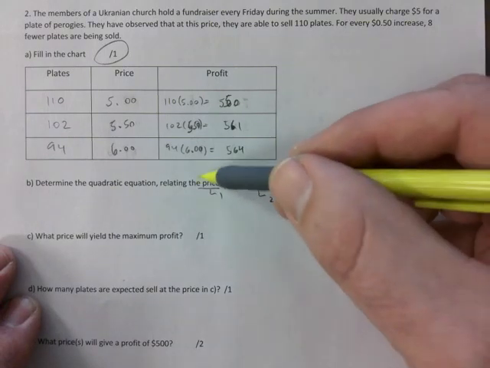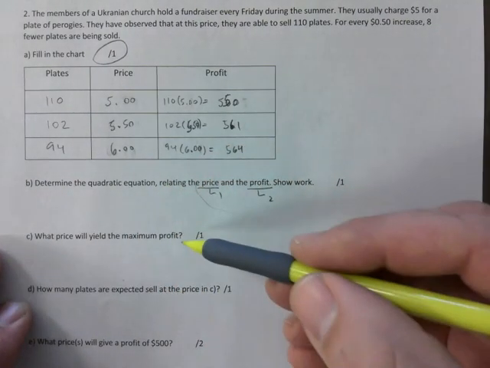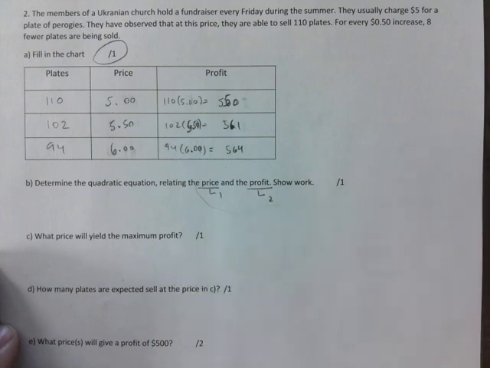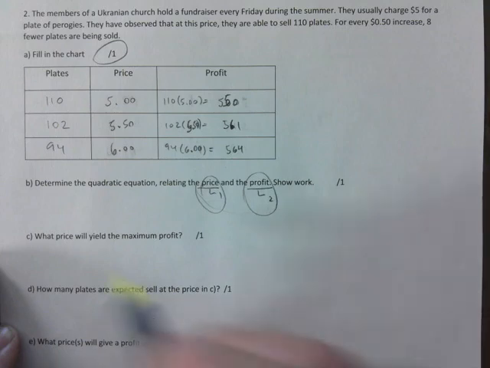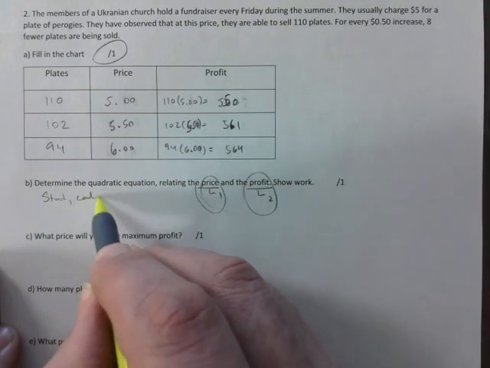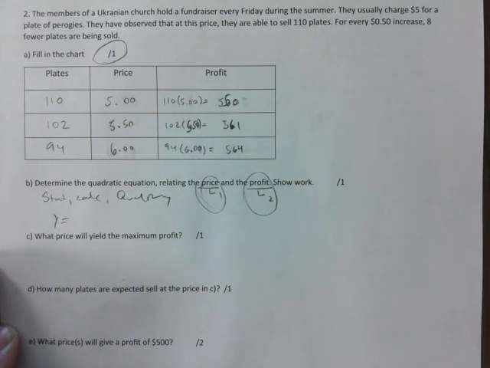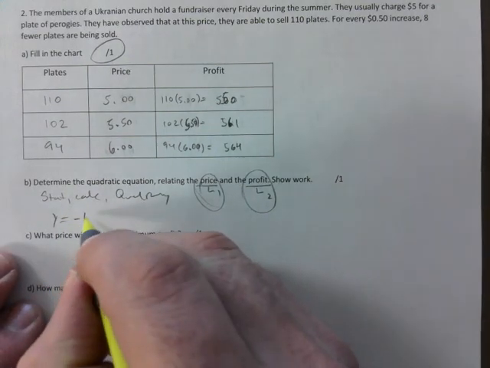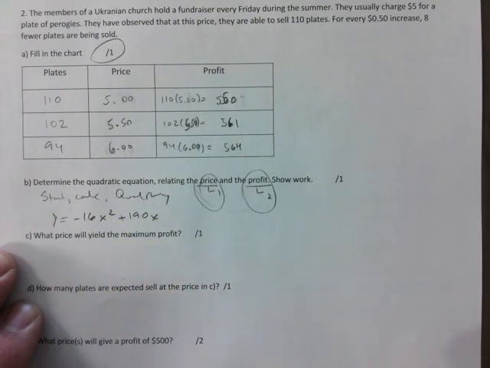What I do is when I mark, I type your equation into my Y1, and then I try to see if I get the same answers as you do. That's what I normally do. So to find the equation, we want price and profit to be compared. So obviously STAT, CALC, QuadReg, okay? And if you do that, you get, here we go, let me just get to that page, negative 16x squared plus 190x, okay?